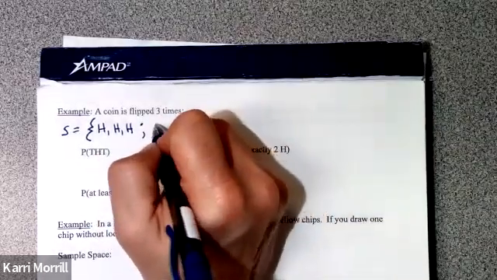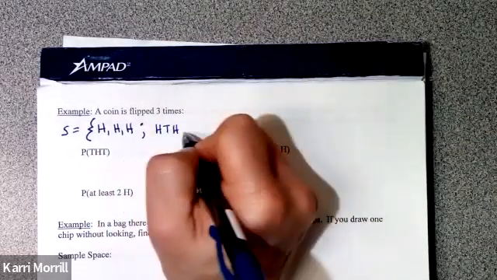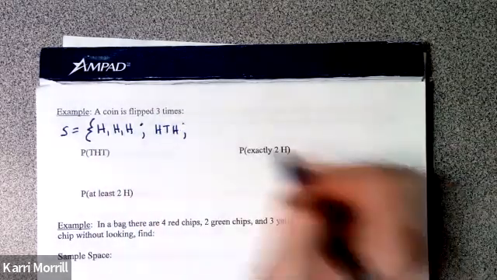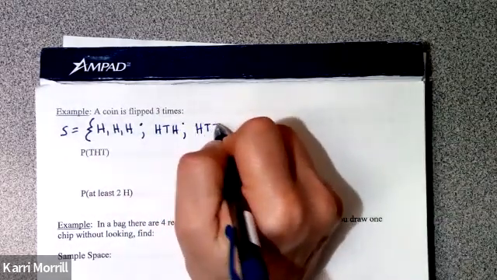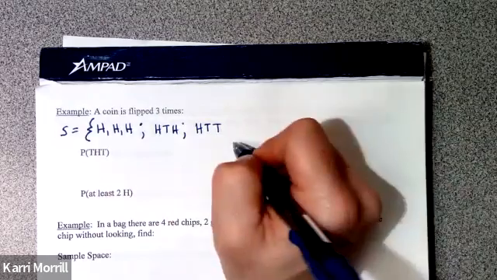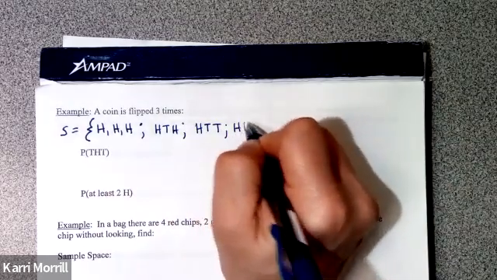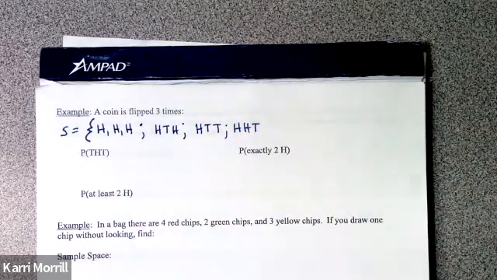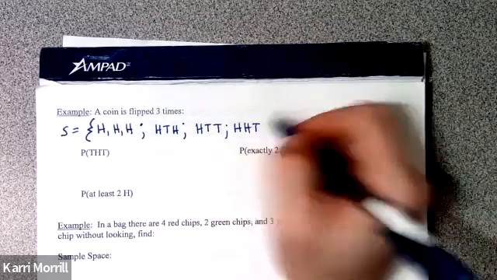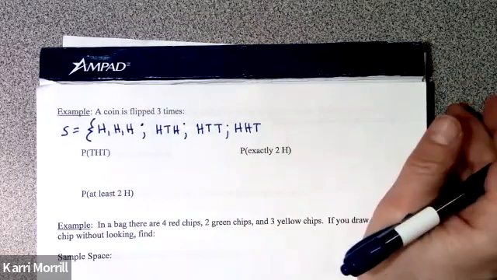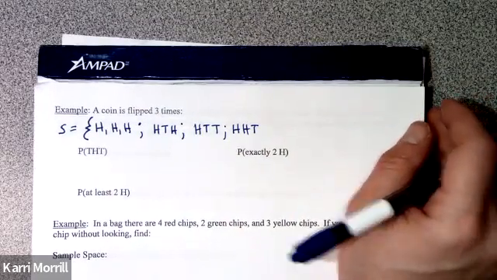You could get heads, tails, heads. You could get heads, tails, tails. Or you could get heads, heads, tails.